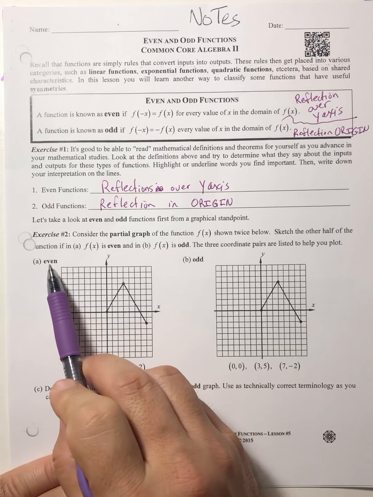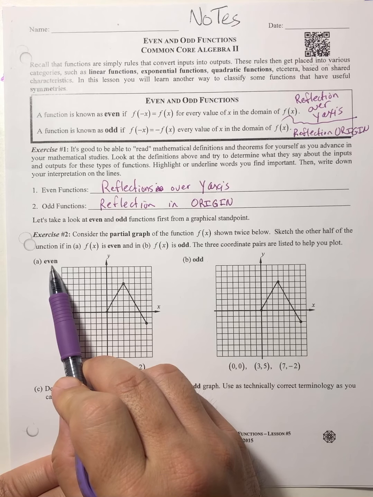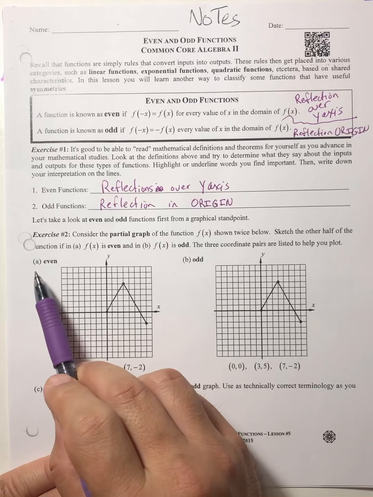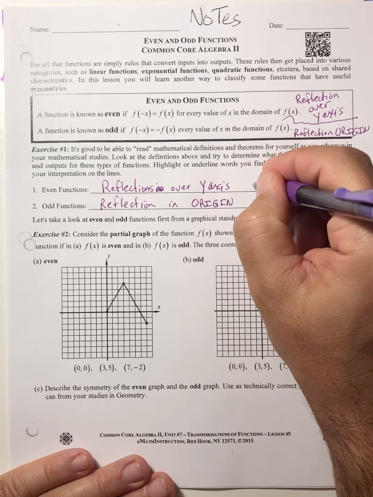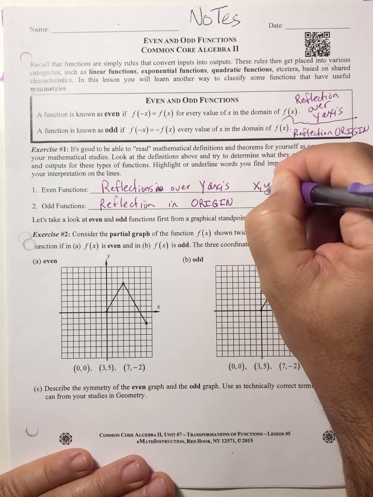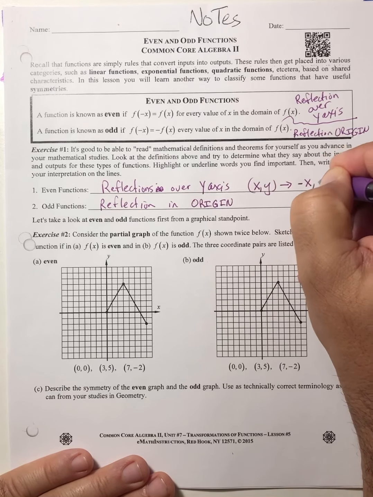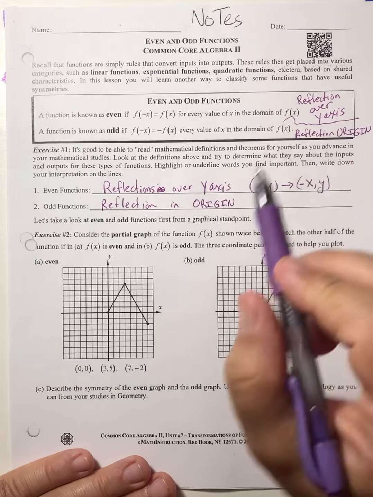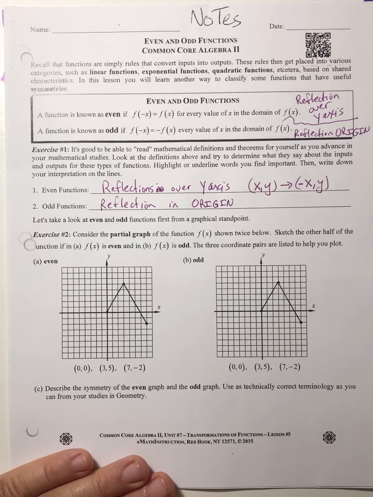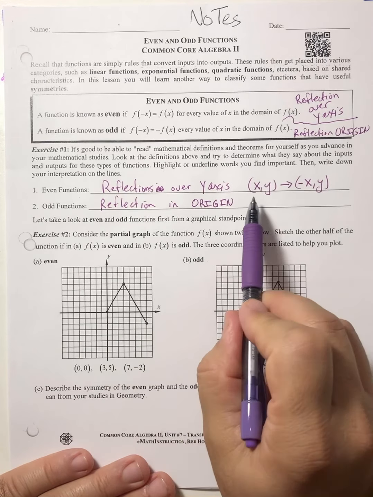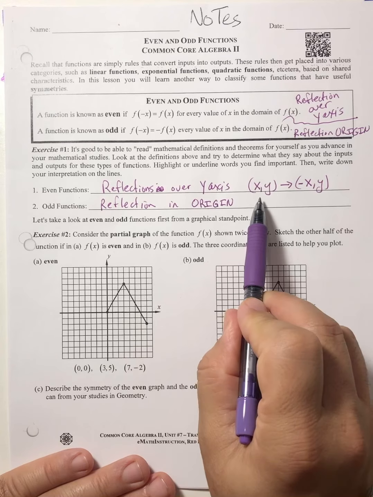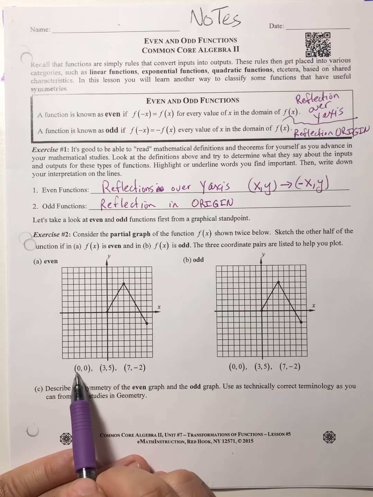An even function is a reflection over the y-axis. Remember, reflection over the y-axis is x comma y becomes negative x comma y. So I'm going to take all my x's and make them negative.